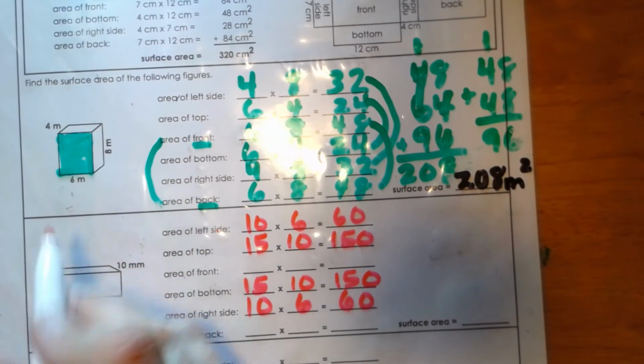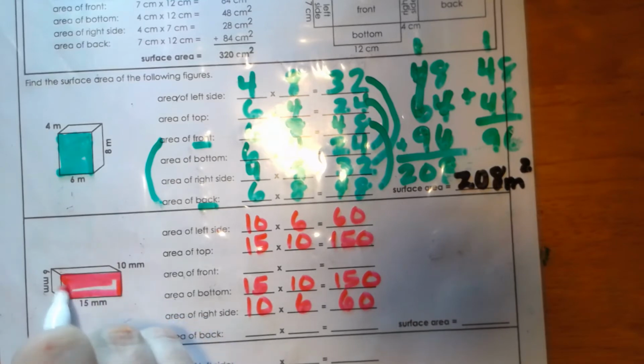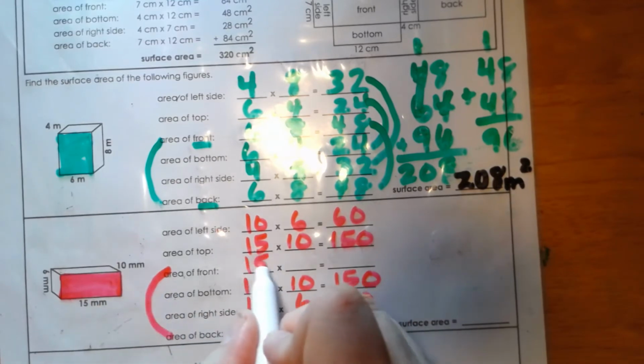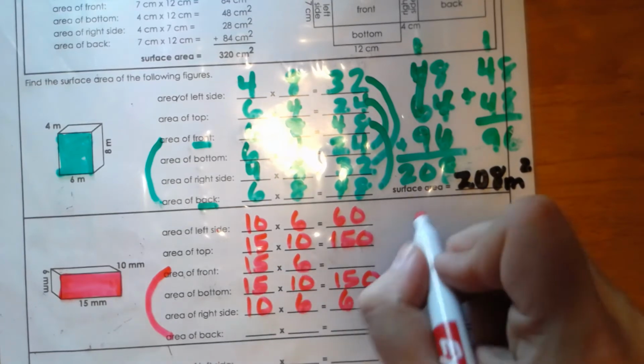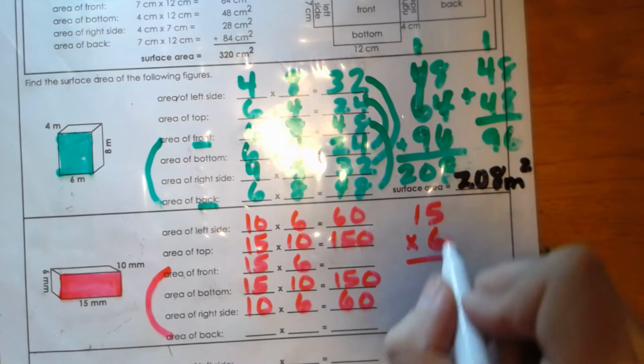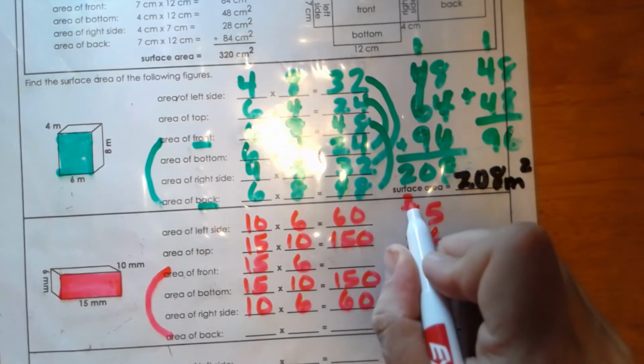And then the front right here, we've got a base of 15 and a height of 6 to create that front. Front and back are the same, so 15 times 6. If you need to, feel free to go over to the side. 15 times 6, 6 times 5 is 30. 6 times 1 plus 3.